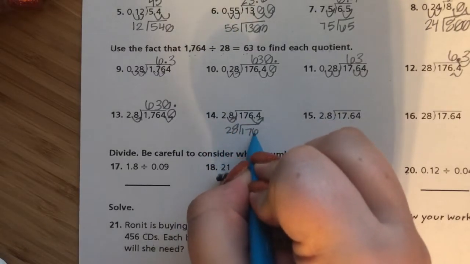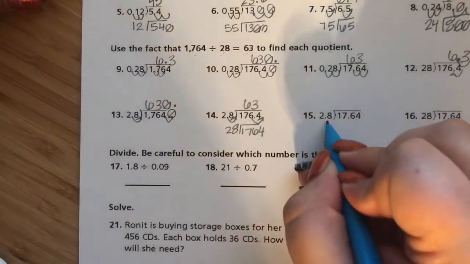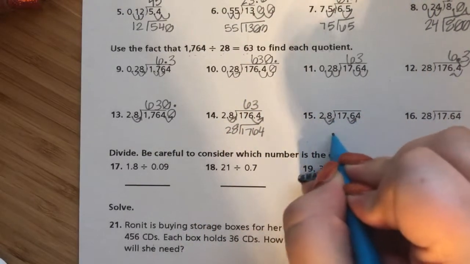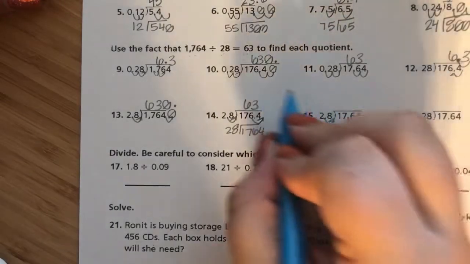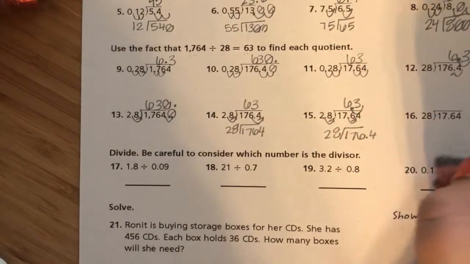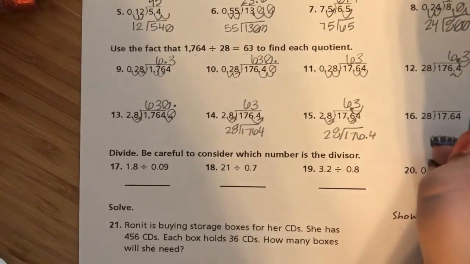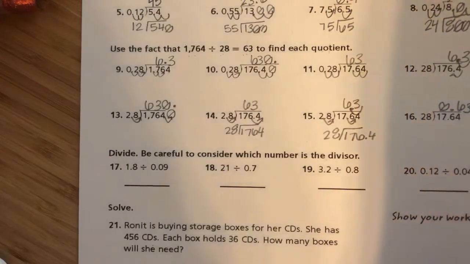Move my decimal, it's 1,764 divided by 28. I could rewrite it below here, and I'm back to where I started. So the answer is 63. Move my decimal, 28, and how many times does that go into 176.4? That's going to be 6.3. No decimal to move on my divisor, so it is 0.63.